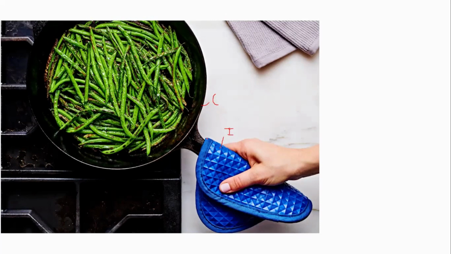So most of the pans we have would either have a wooden or a plastic casing on the handle to allow us to hold it. But if it doesn't, then we would have to use the mittens or the pot holders to ensure that we do not burn our hand. And it allows us to do this because the material that it is made out of is insulating material.